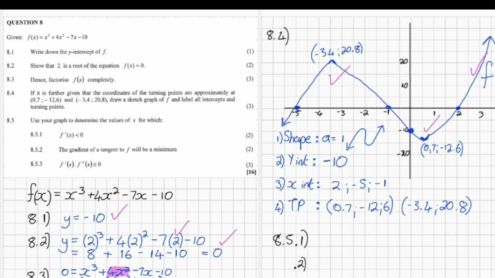Now remember from class, the derivative is just another way to say gradient, and when a gradient is negative, a graph decreases. So I can clearly see from my sketch, it decreases between the two turning points. So to answer the question, where will the derivative be negative? When x lies between the two x values of my turning points, so minus 3.4 and 0.7.